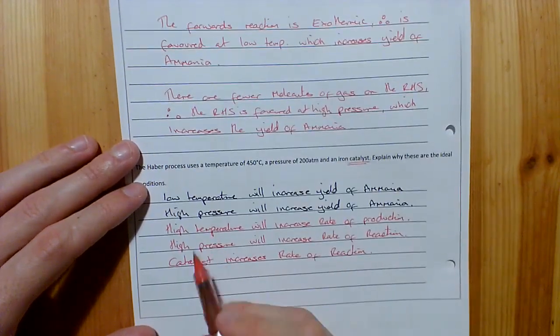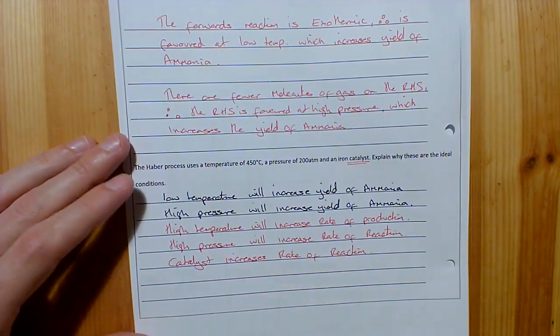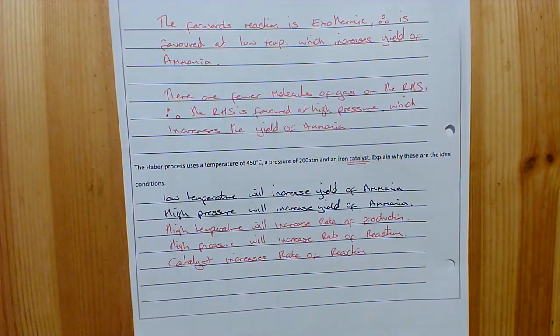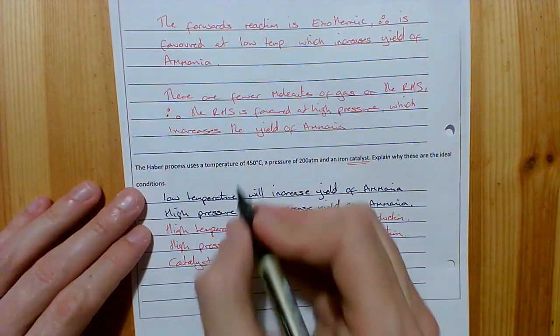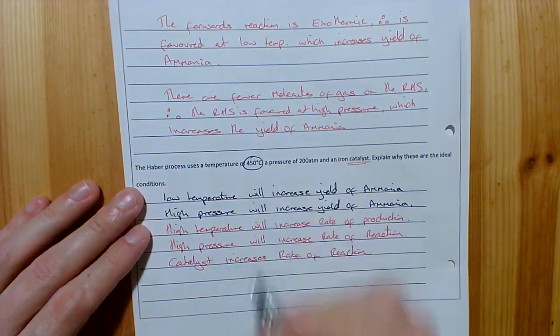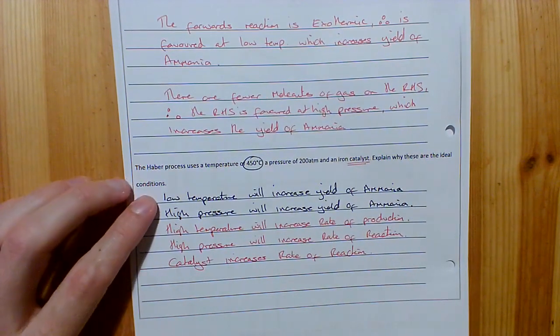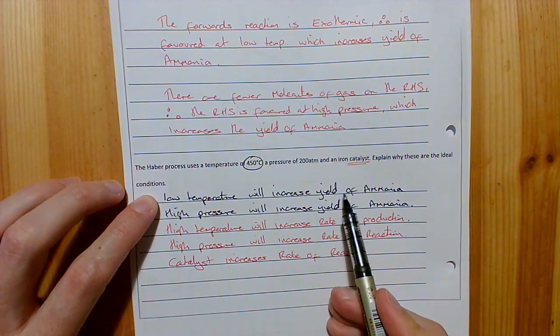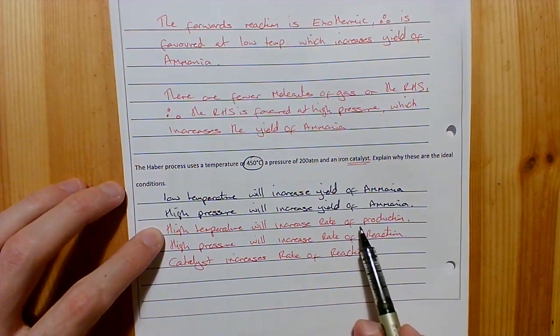So in red, I've got the changing conditions and the effect they have on the rate, and in black, I've got the effect they have on the yield. So let's look at the values we have. So they've gone for a temperature of 450 degrees. Now that is not a low temperature. So it's going to give us quite a low yield, but it will give us a fast rate.